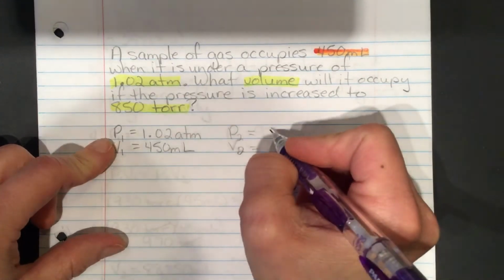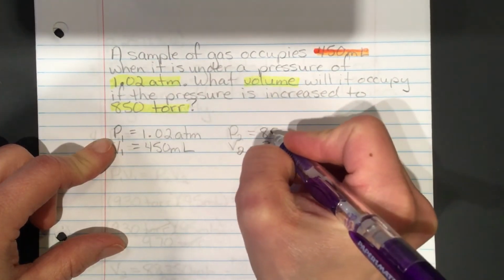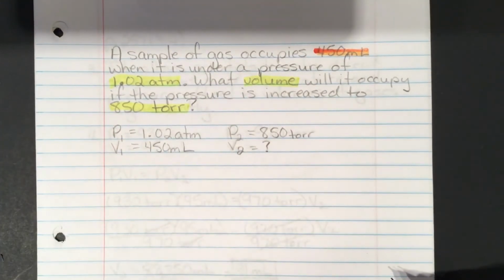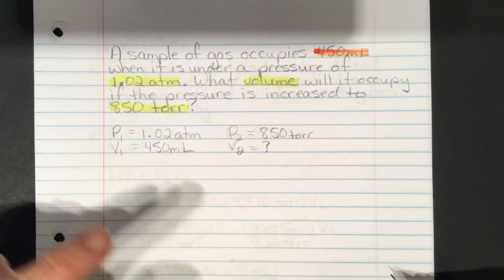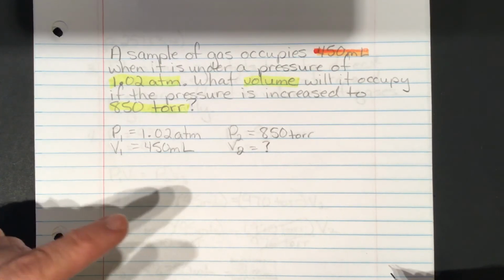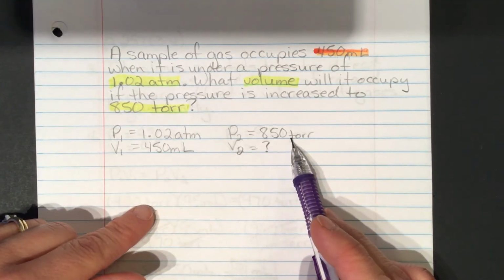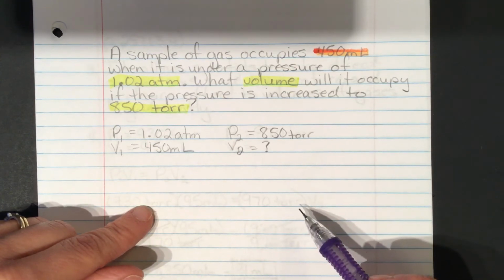And over here, I'm trying to find the volume, and they give me the pressure as 850 torr. But, uh-oh, I have a problem. I cannot have two different units for pressure. So I must convert one of these. And I'm going to go ahead and convert P2, mainly because I have more room to do so.